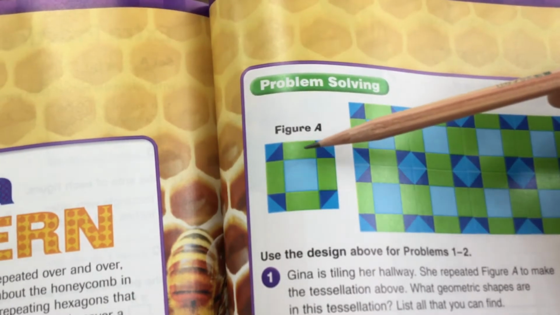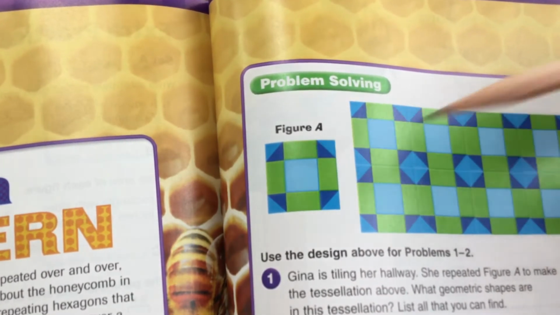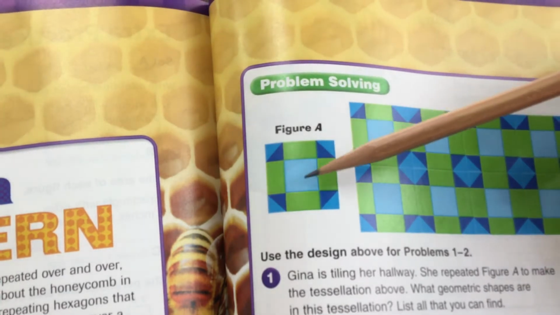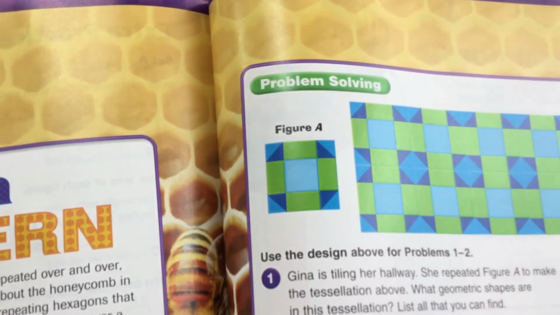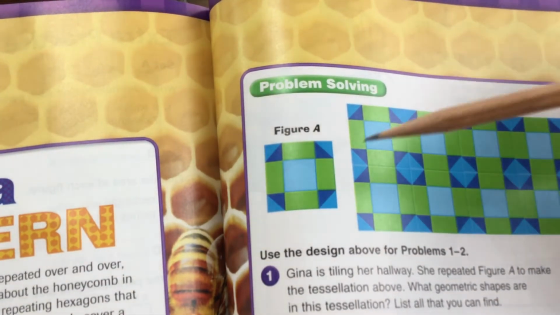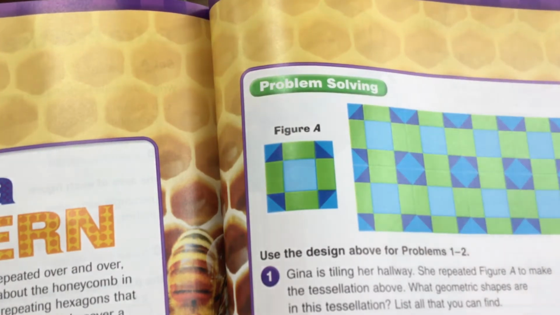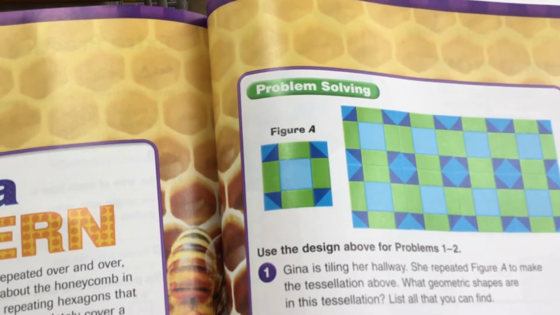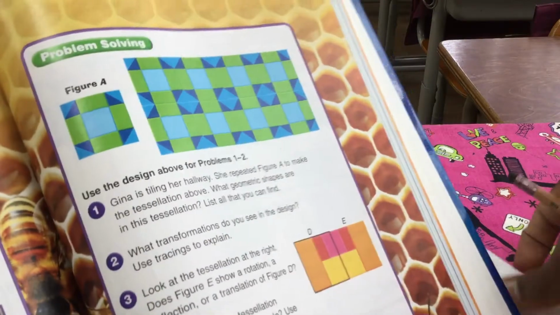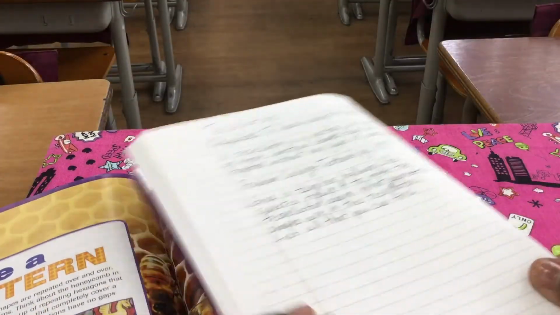That's 1 geometric shape. That's a rectangle. Here's another geometric shape. That is a square. And here is yet another geometric shape. That's a triangle. So we can write these down as our answers.